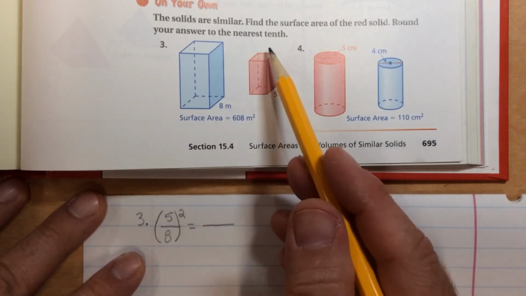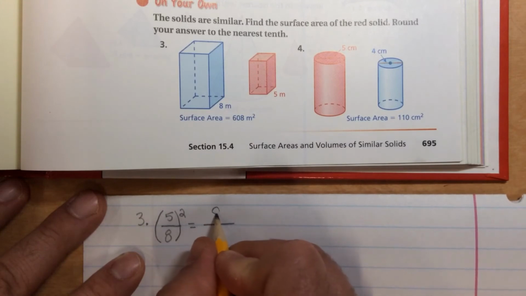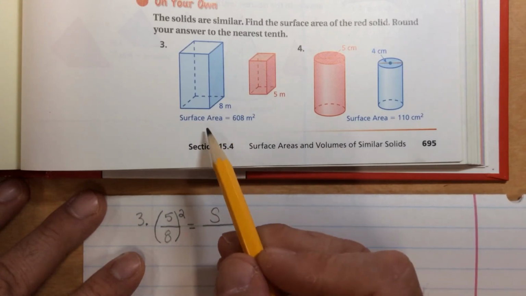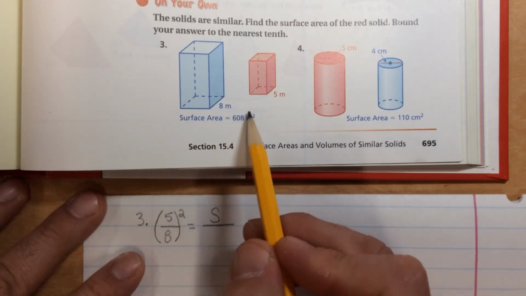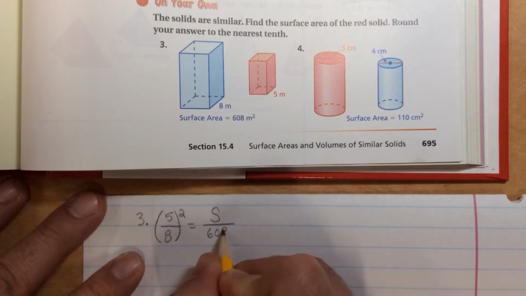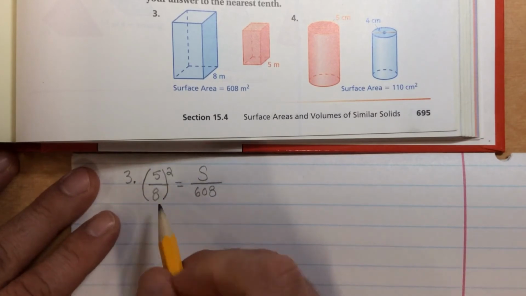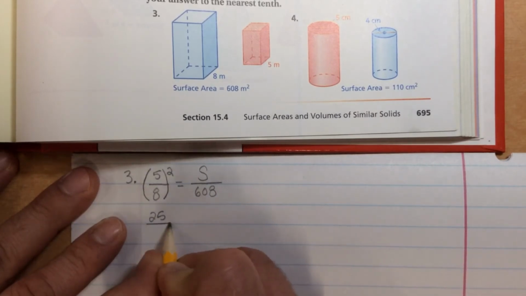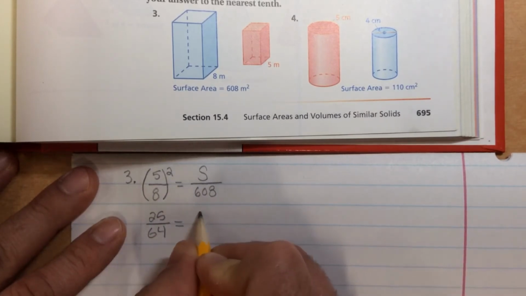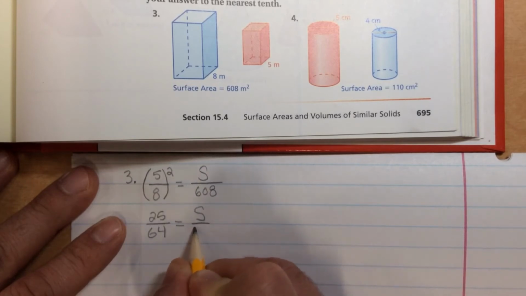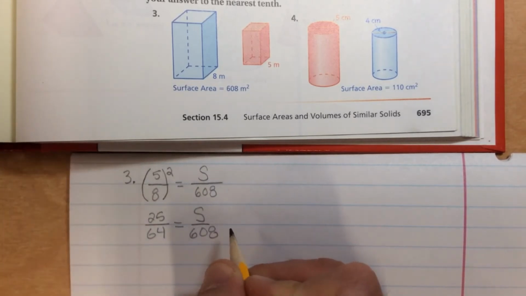Equals the surface area of this one. We'll just use S, that's what they used up there, over the surface area of the blue one, which is 608. So here's our proportion. To solve that, we square this to get 25 over 64 equals S over 608.